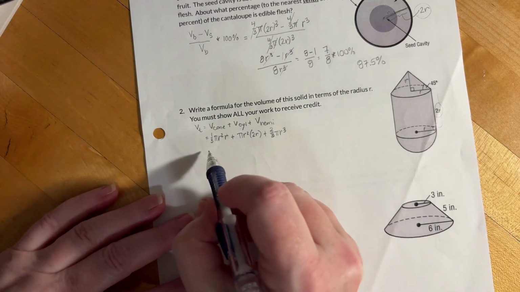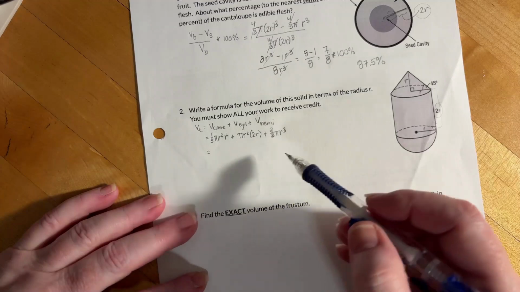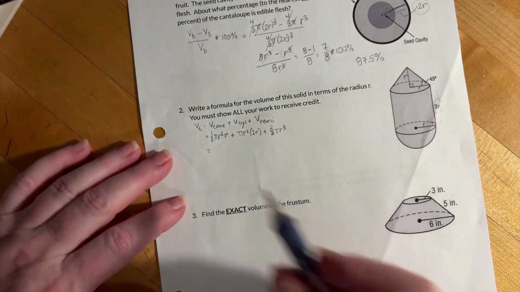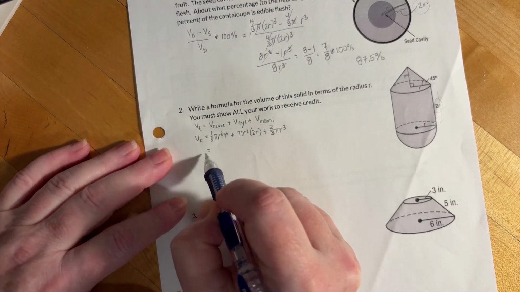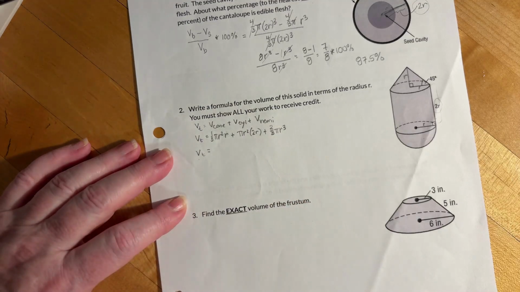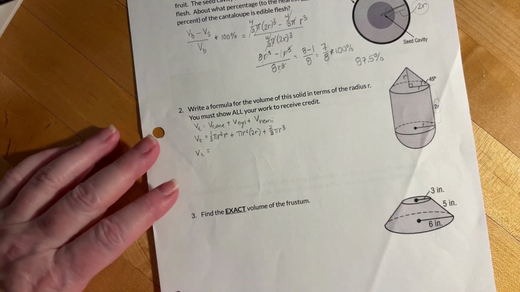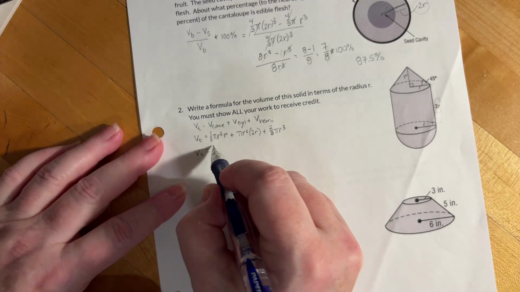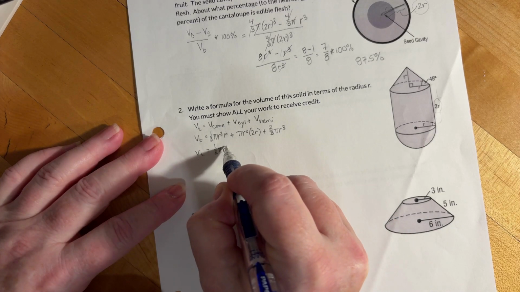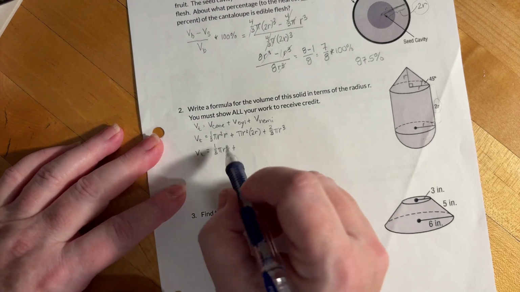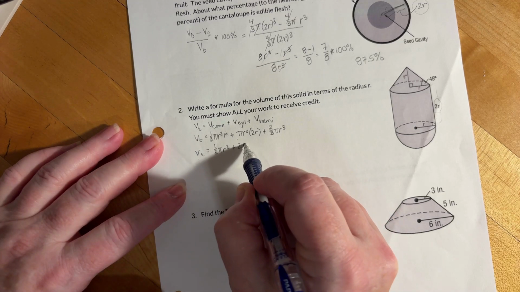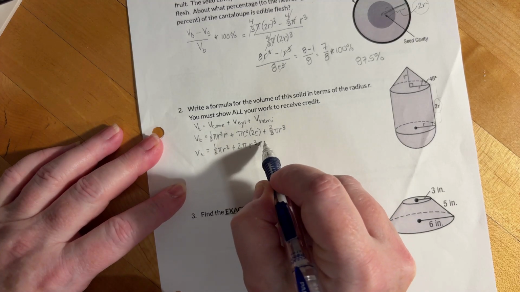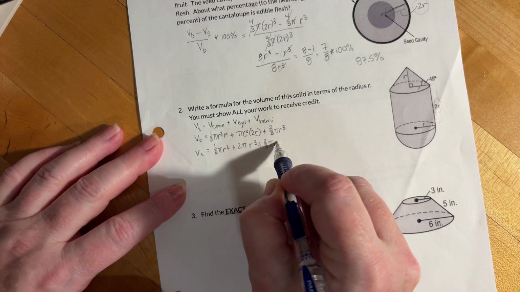Okay. Now, we see a pi in every single term, but we're not going to cancel it. We're not dividing everything by pi because we'd have to divide the left-hand side by pi as well, and we're not interested in volume over pi. But what is R squared times R? Well, that's R cubed. So we have 1/3 pi R cubed plus, let's bring this 2 out in front, 2 pi. Well, we've got another R squared times R, which is R cubed, plus 2/3 pi R cubed.